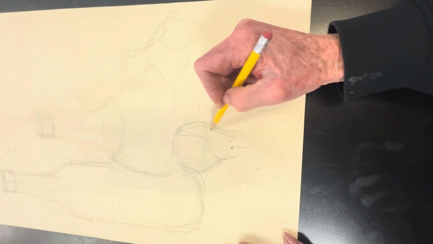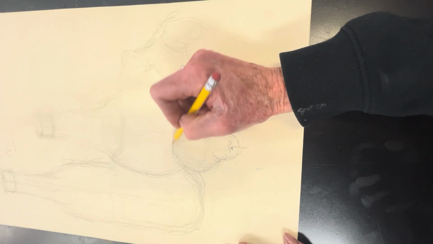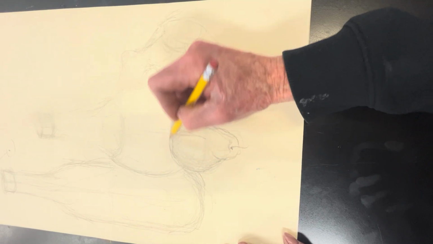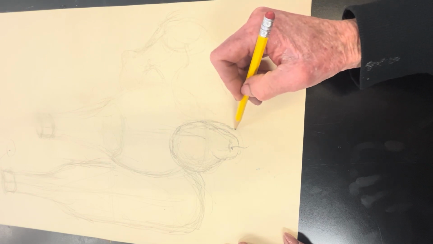And what you'll find, really, when you get into doing life drawing like this, is that you start paying attention a whole lot more to things in your world all the time.